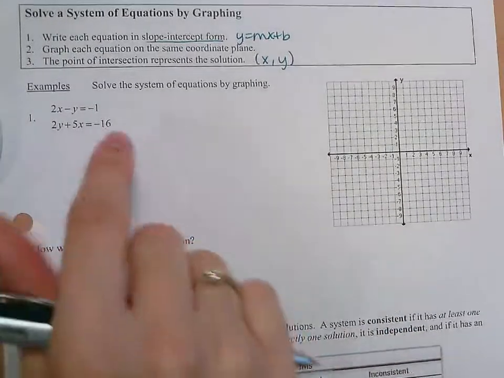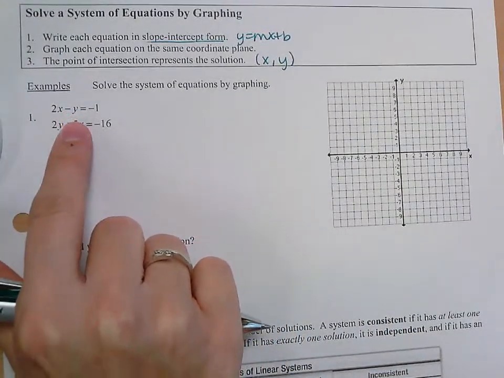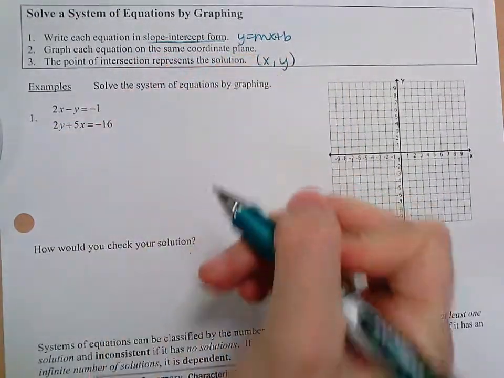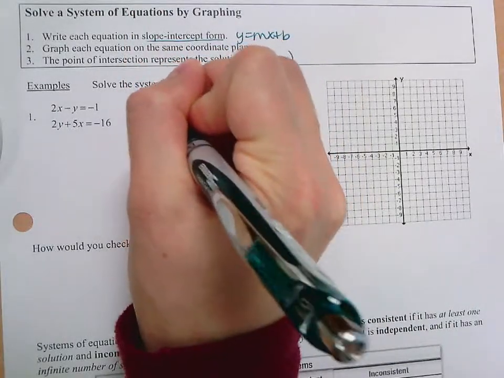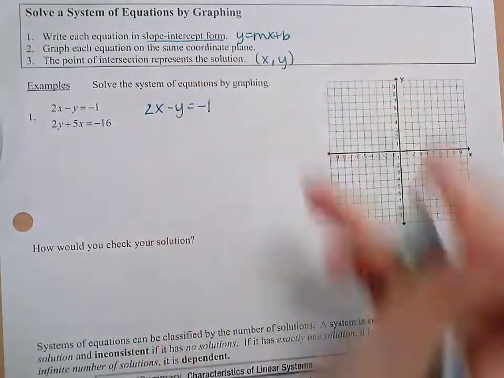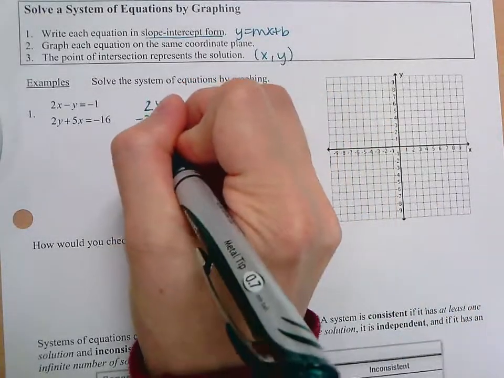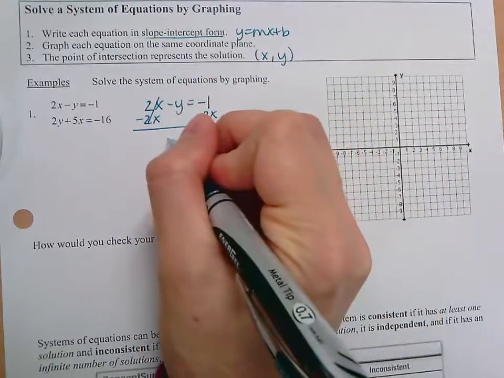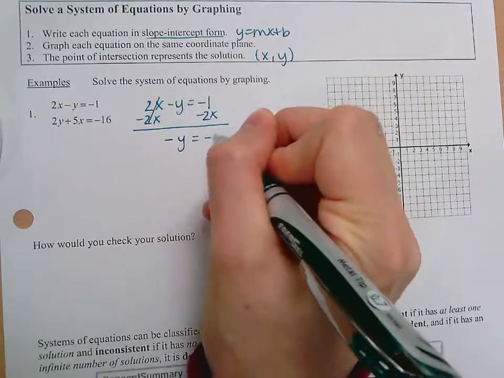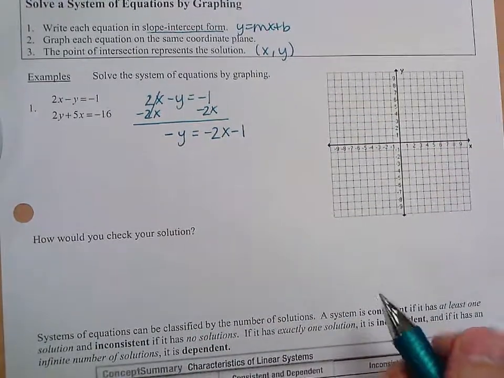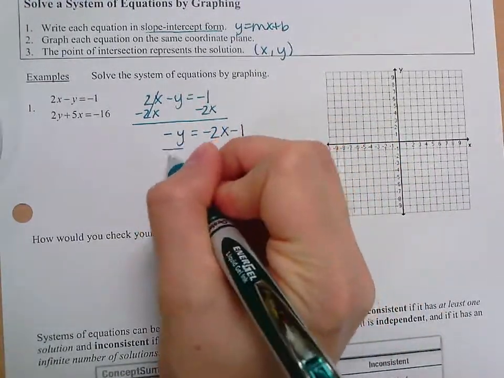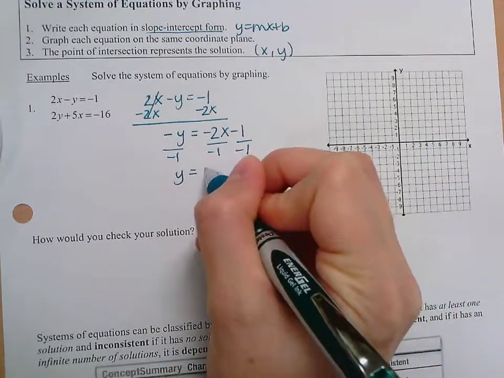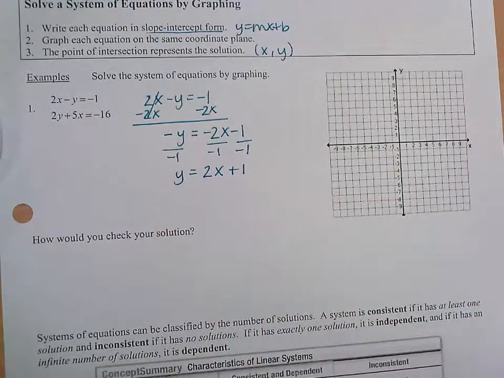So if we were solving by graphing, if we look at example 1, and I want to graph this first equation, I first want to get it into slope-intercept form, so I'll solve it for y. So I'm just going to rewrite the equation over here. Okay, so I'll subtract 2x from both sides first, and have negative y equals negative 2x minus 1. And then either divide everything or multiply everything by negative 1. So I get y equals positive 2x plus 1.